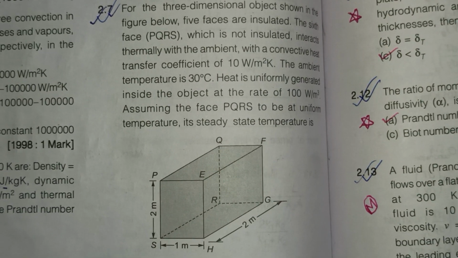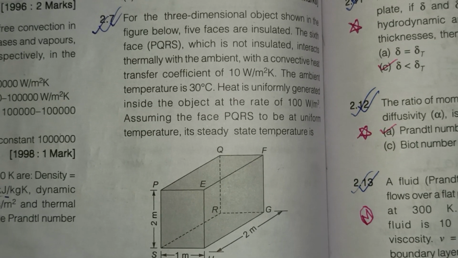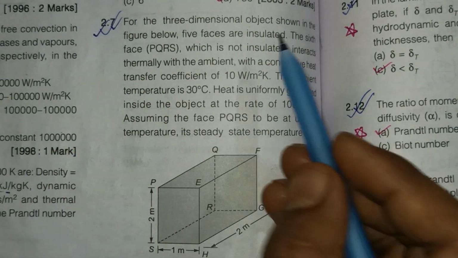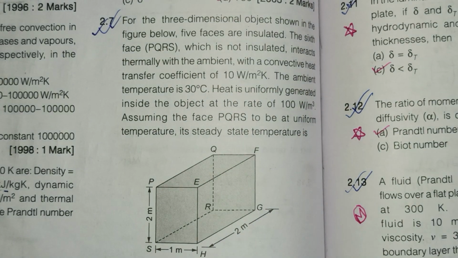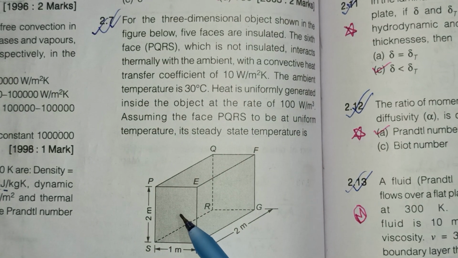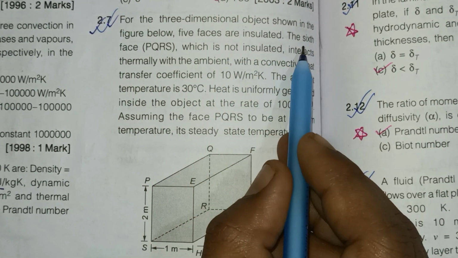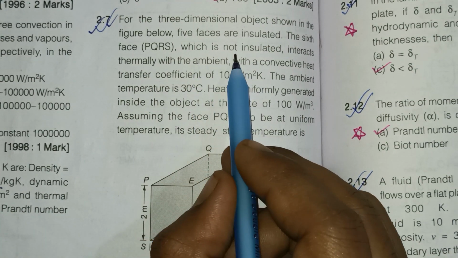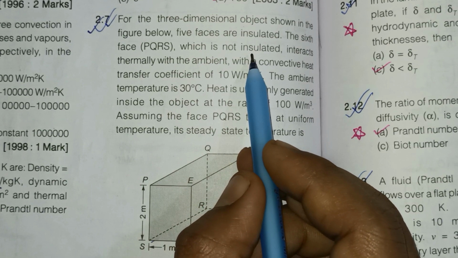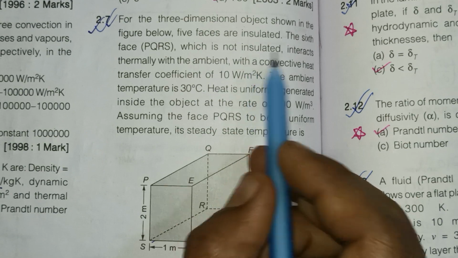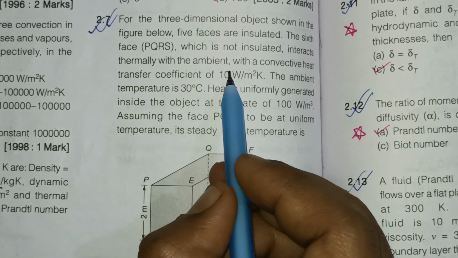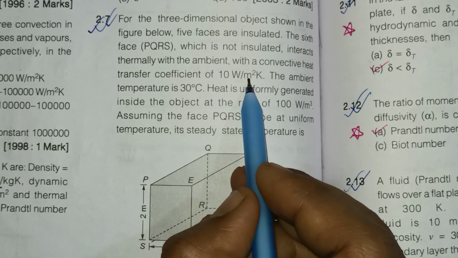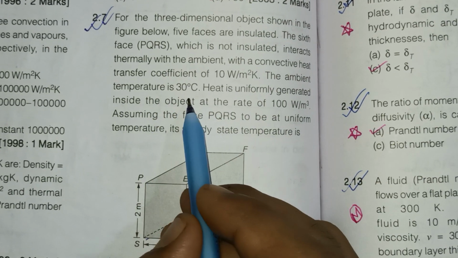Okay, so here in this question, for the three-dimensional object shown in the figure below. So this is a three-dimensional object. 5 faces are insulated. The 6th face, PQRS, is not insulated. Insulated means there is no heat transfer. It interacts thermally with the ambient with a convection heat transfer coefficient of 10 watt per meter square Kelvin. The ambient temperature is 30 degrees Celsius.